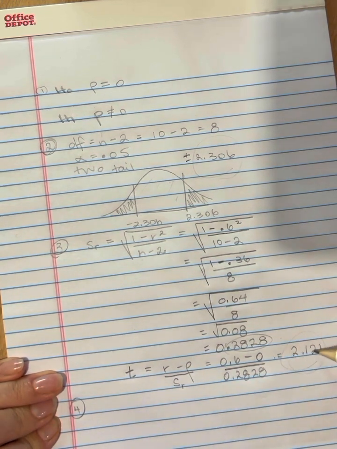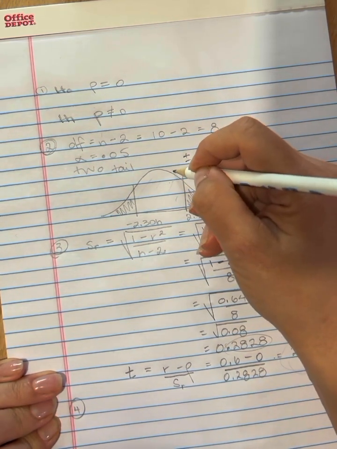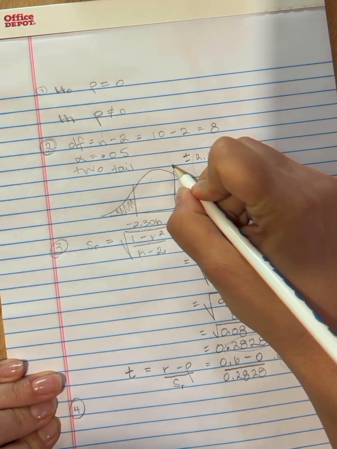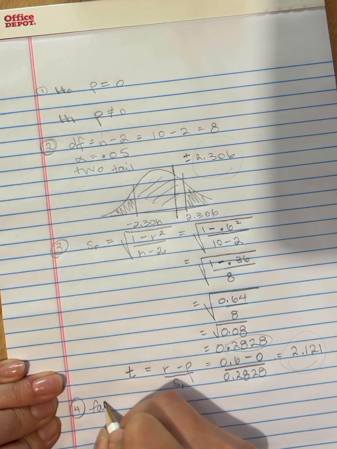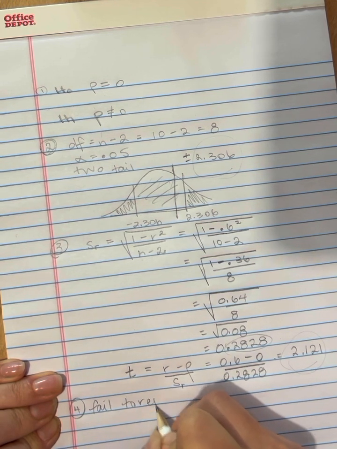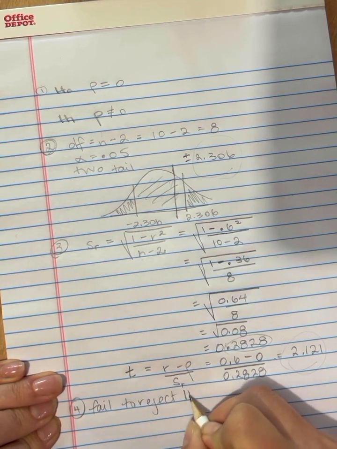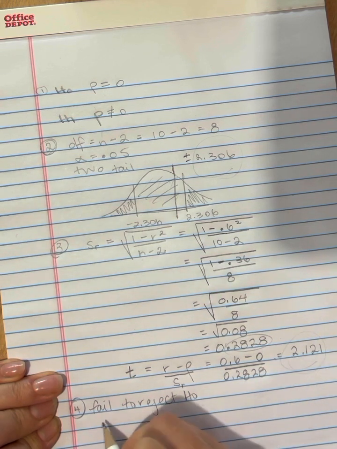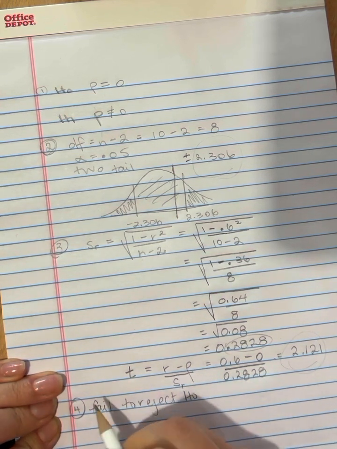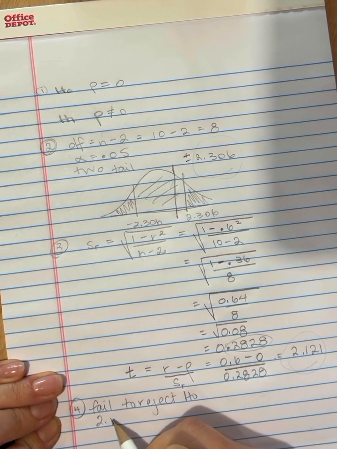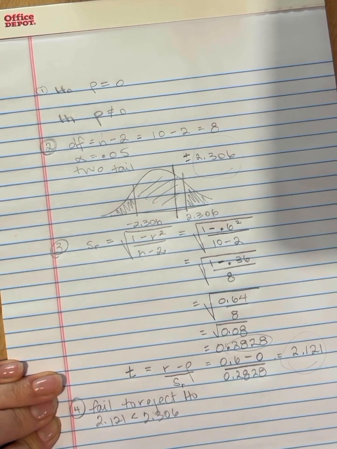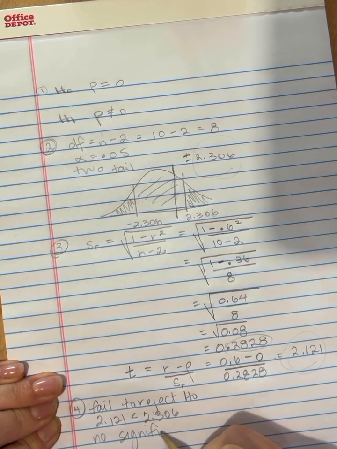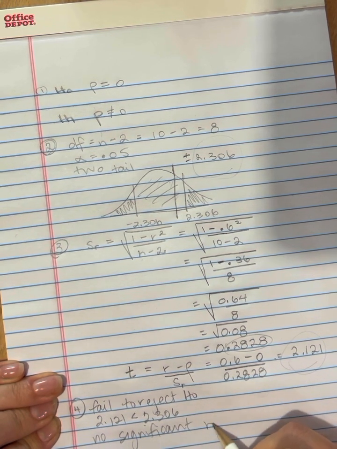If we put this value up on this diagram, it goes about here, and so that's in the fail to reject the null region. Our evidence is that 2.121 is less than 2.306. No significant relationship.